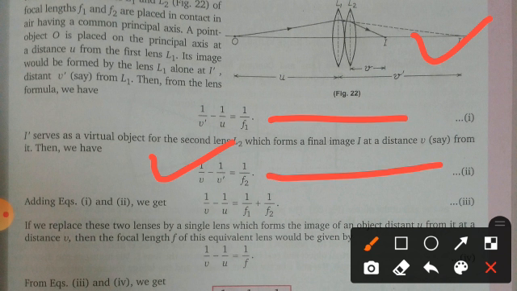If we combine both equations, what do we get? 1 upon V minus 1 upon u is equal to 1 upon F1 plus 1 upon F2.